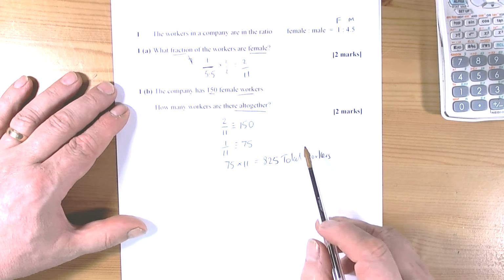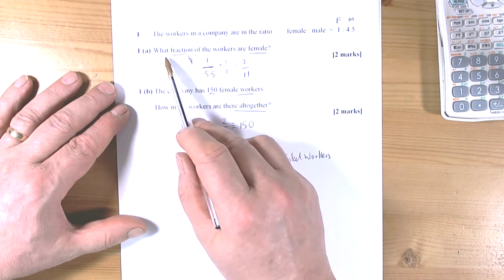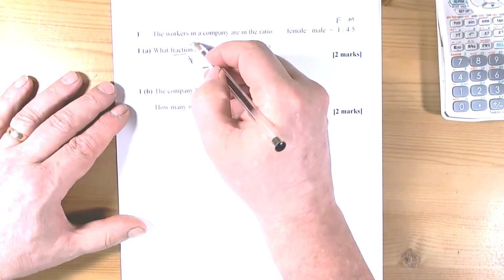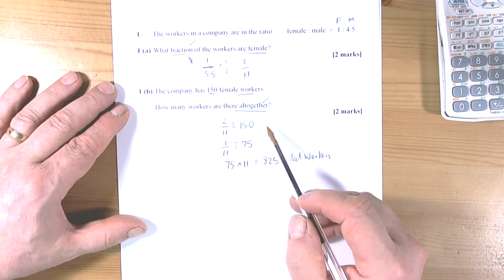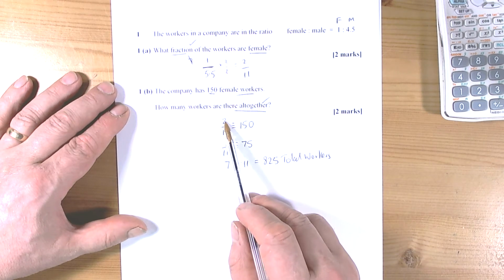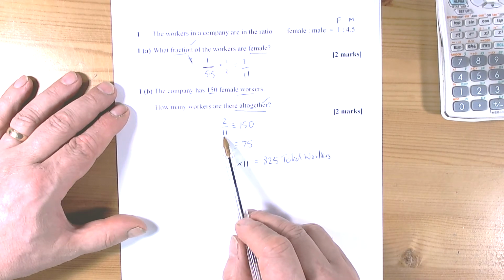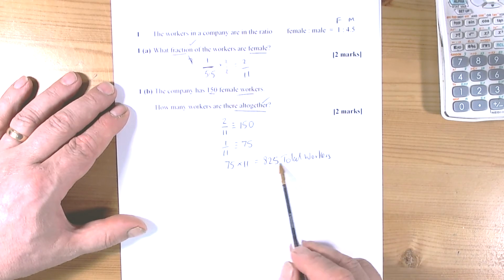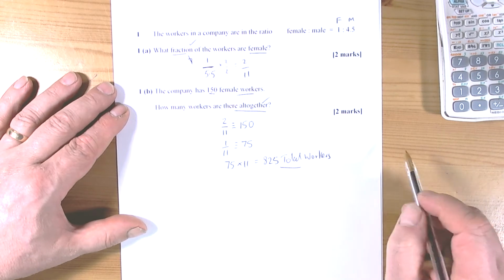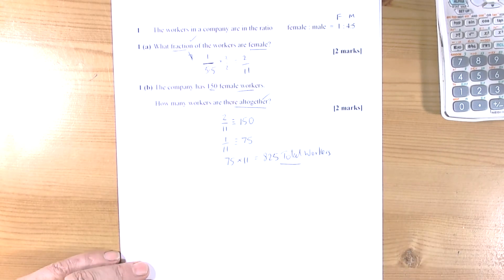So basically, just to go back through and check we've done what the question wanted. So what fraction? Yeah, we're in a fraction, so that's fine. The company has 150, how many workers are there altogether? Yeah, I've done that. And we recognise this question was about the relationship between the fraction of females and the total number of female workers. And then we worked it through to get the total number of workers altogether. Okay, so that's one example.